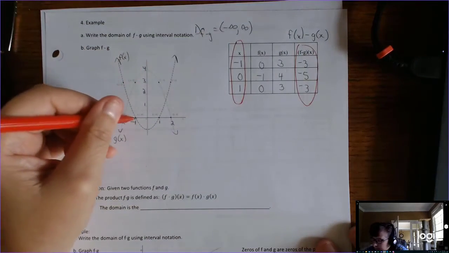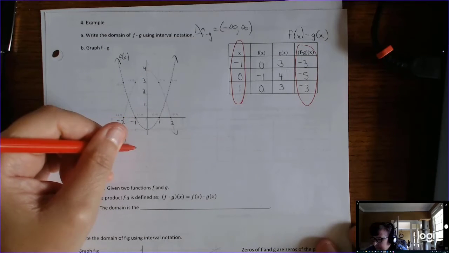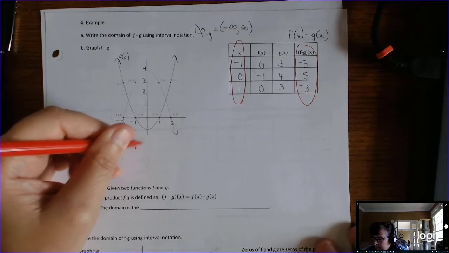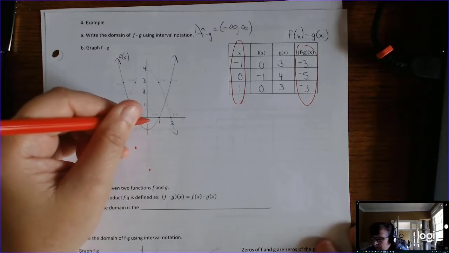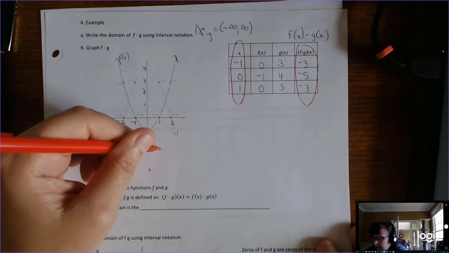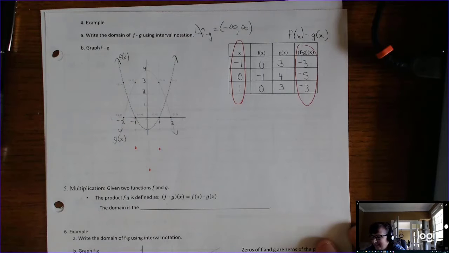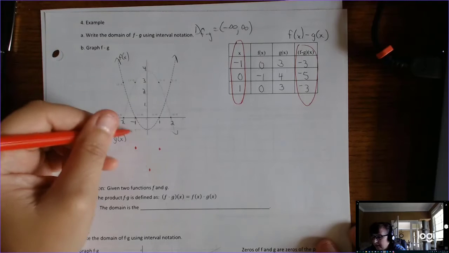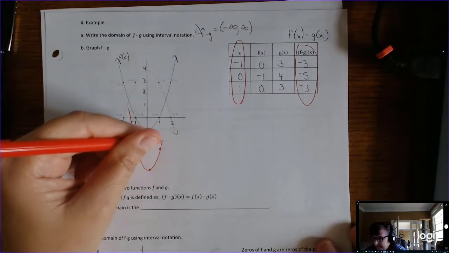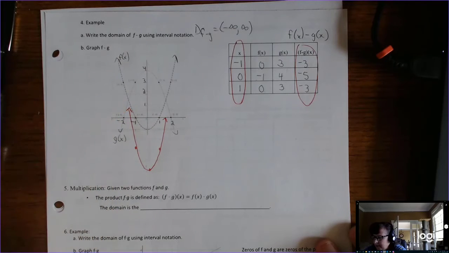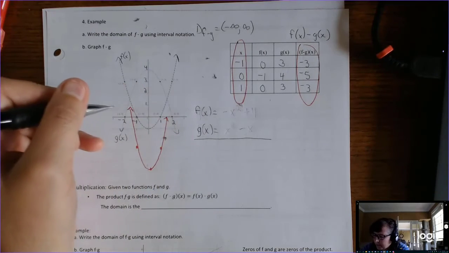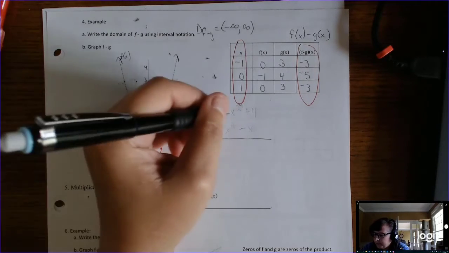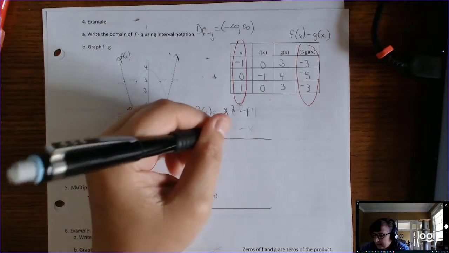So we'll graph -1, -3, 0, -5, and 1, -3. Okay, so it does not look like it is a line. It looks like the result is a quadratic. And if I had to guess, I can tell what these are. So f of x was positive x squared minus 1, and this is negative x squared plus 4.